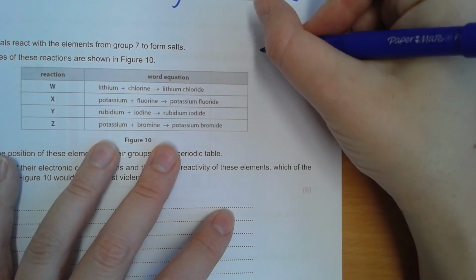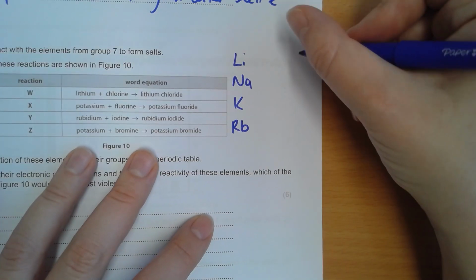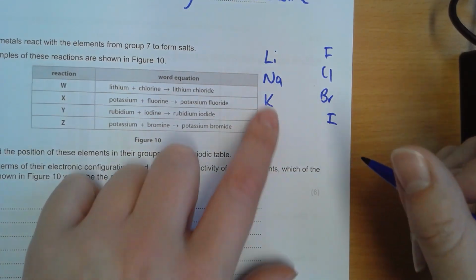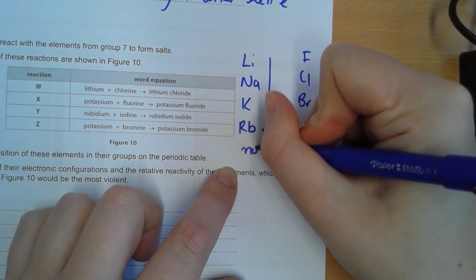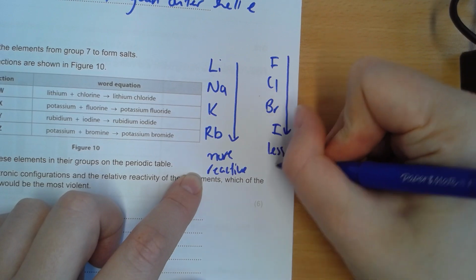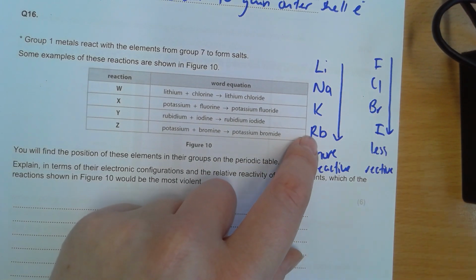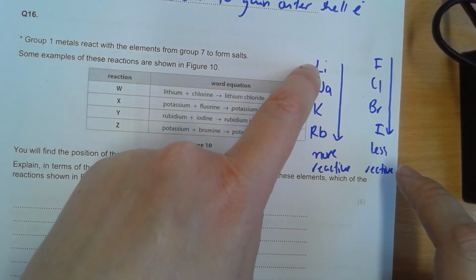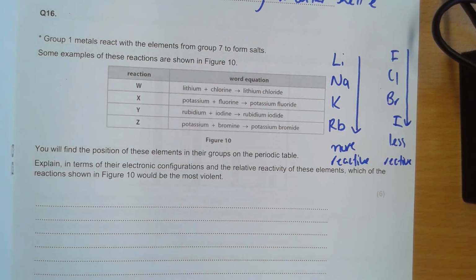So as I said before, if I look at group 1, it goes lithium, sodium, potassium, rubidium. If I look at group 7, it goes fluorine, chlorine, bromine, iodine. With the group 1s, they are getting more reactive as you go down the group. And with your group 7s, they're getting less reactive as you go down the group. So if I look at group 1, the most reactive one I've got here is rubidium, and if I look at group 7, the most reactive I've got here is fluorine. Okay, and the least reactive in group 1 would be lithium, and the least reactive in group 7 would be iodine. Okay, so the reactivity trends are the opposite.